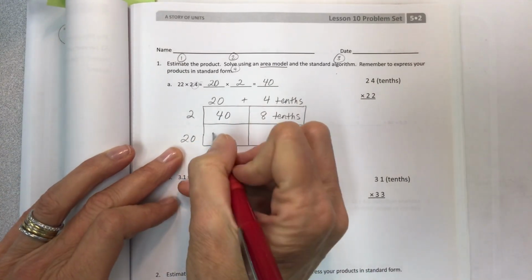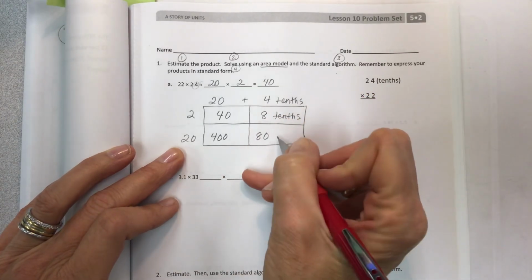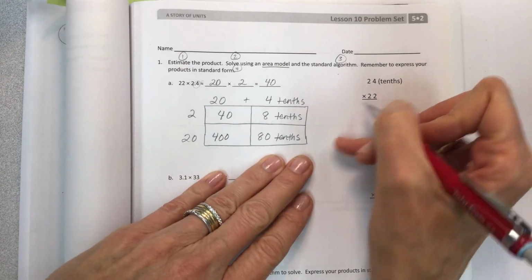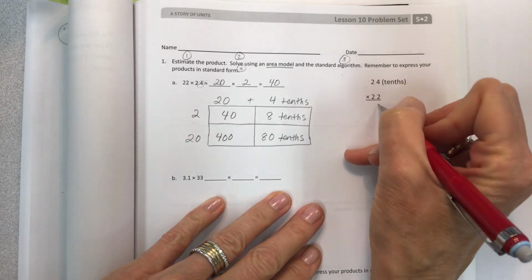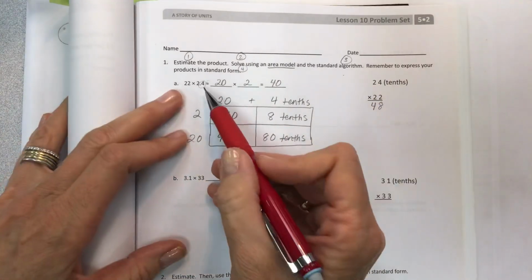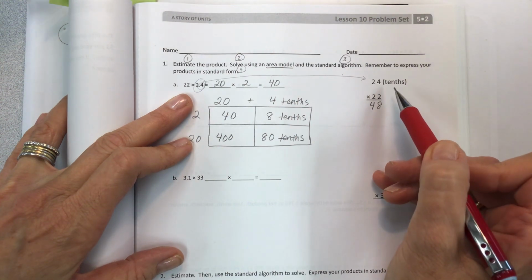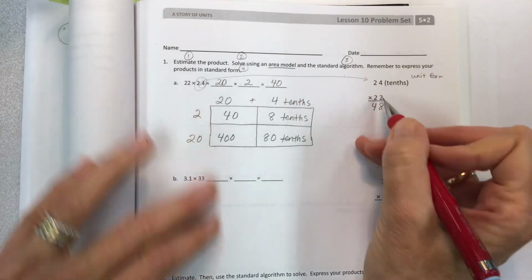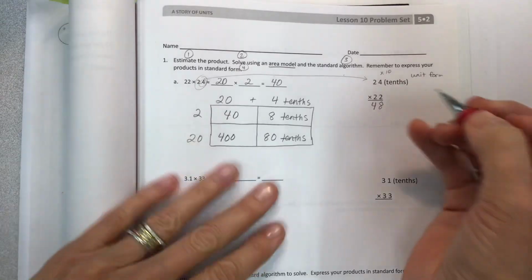Okay, and then I have 20 times 20. That's 400. And 20 times 4 is 80, but it's tenths. Okay, so let's take this over here, and we're hoping that we'll get 48 tenths. And so sure enough, 2 times 4 is 8, and 2 times 2 is 4. Now, since they have already very kindly taken this 24 tenths and labeled it properly for you in unit form, it's like we don't have to worry about the decimal because they already did the times 10. They took it out, okay?